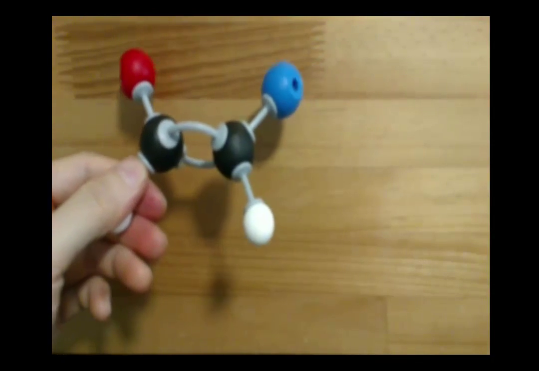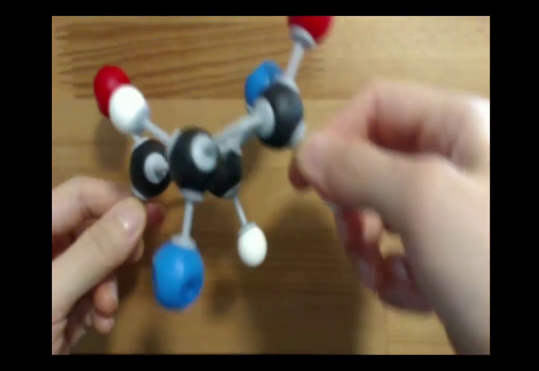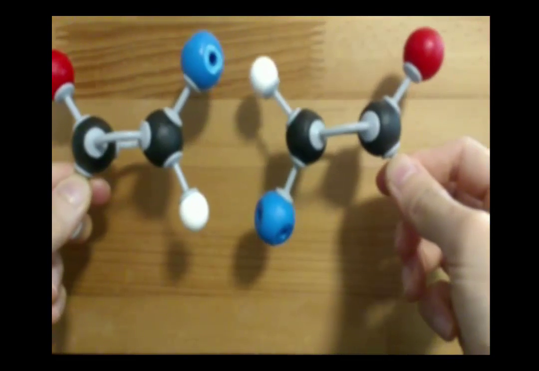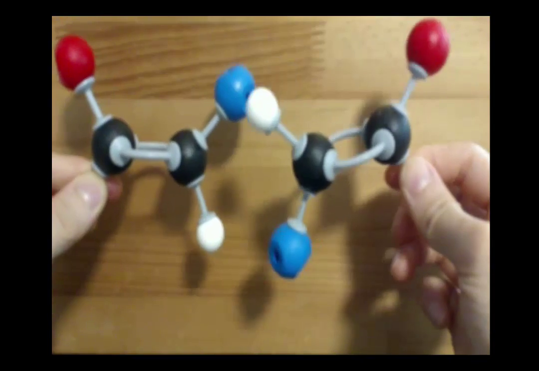So for an alkene, we always have 2 isomers that are possible. One where the carbon chain is a U shape or a boat shape, and one where the carbon chain is a zigzag shape or a long chair kind of shape.